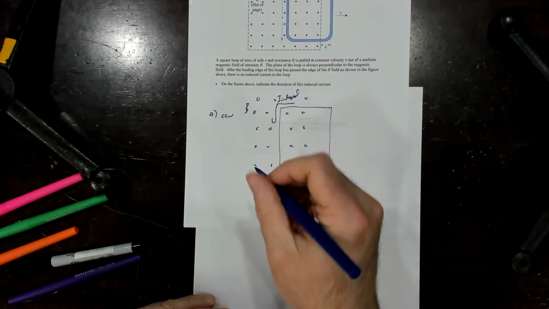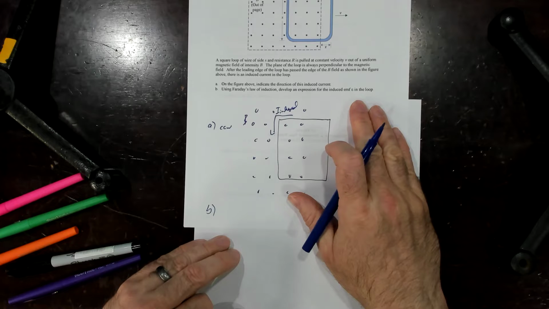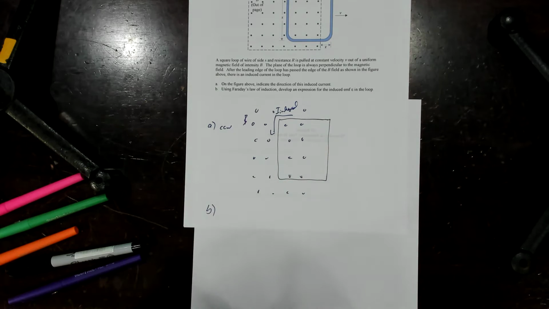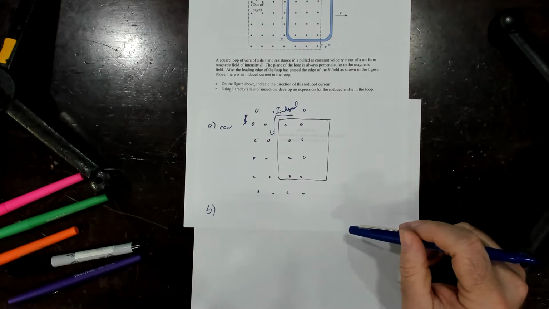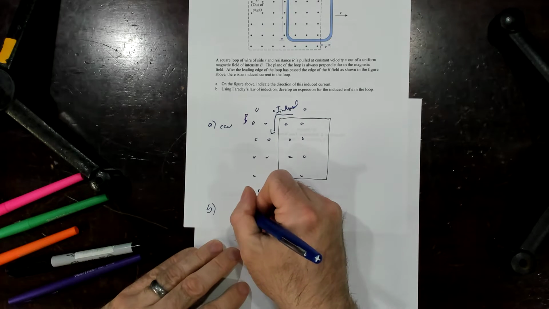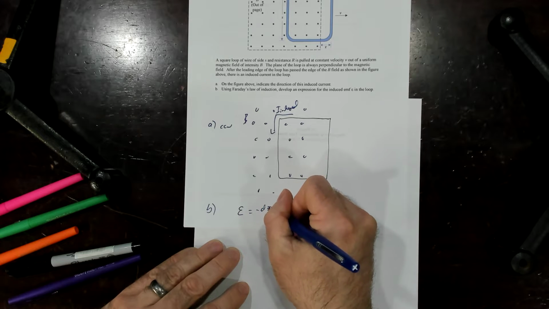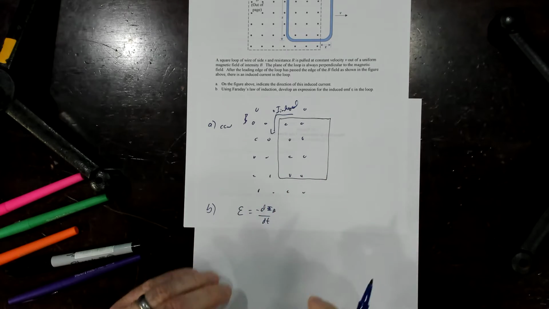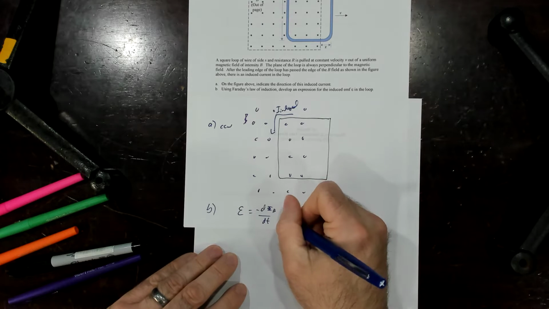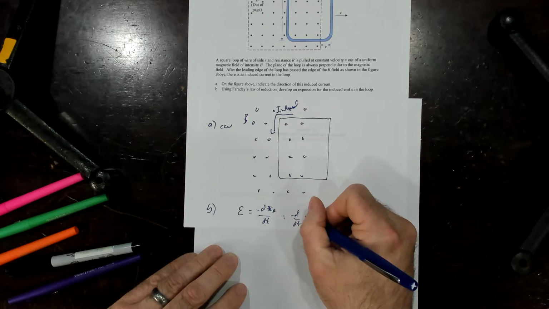Counterclockwise. Okay, part B says using Faraday's law of induction, develop an expression for the induced EMF in the loop. So that voltage, I'm going to go around the loop. Well, Faraday's law, you should say right away, okay, that's the EMF is negative d phi B dt. And you say, how do I calculate flux? It's going to be a negative d dt of flux.